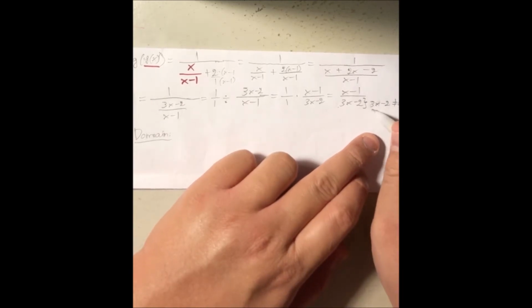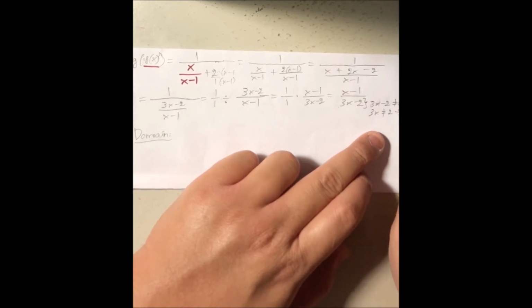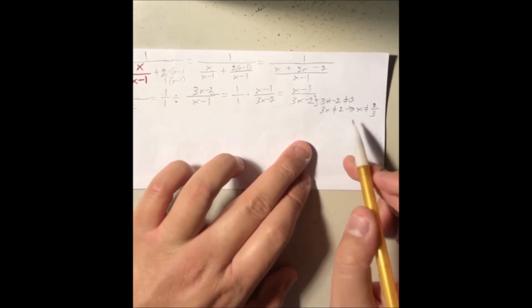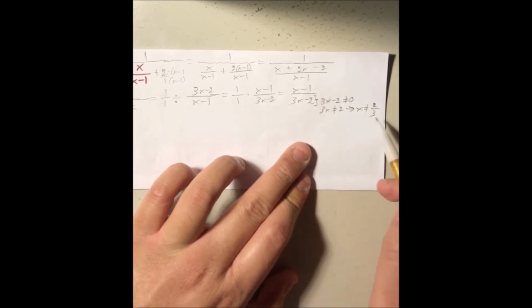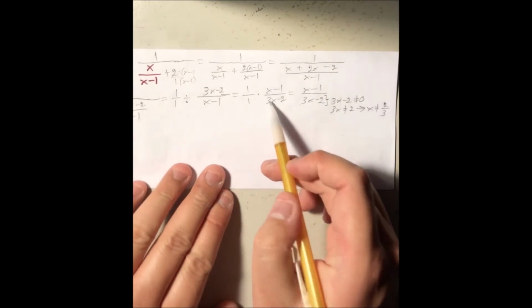Add 2 to both sides, we get 3x cannot be equal to 2. Divide both sides by 3, we get x cannot be equal to 2 over 3. Like that. So the resultant function has a restriction of x cannot be equal to 2 over 3. What about this step?